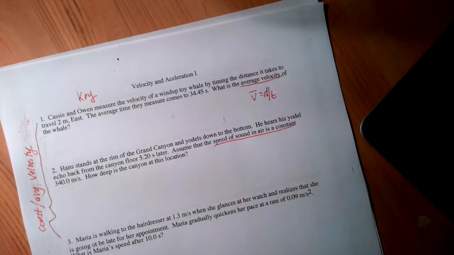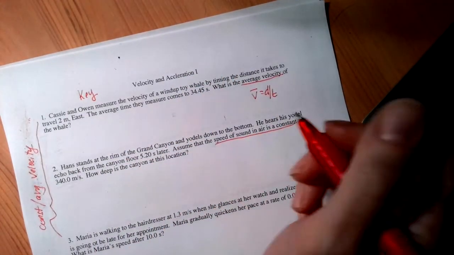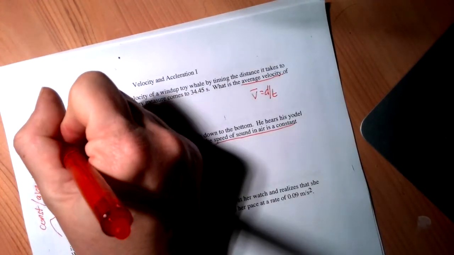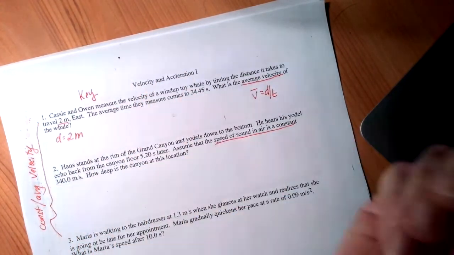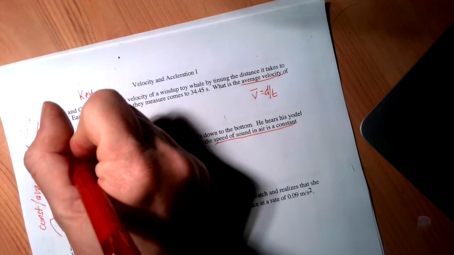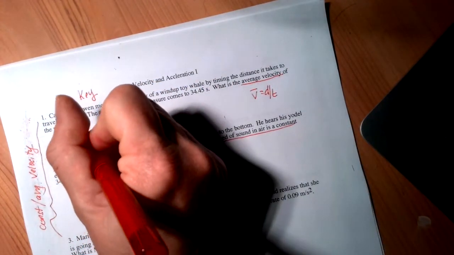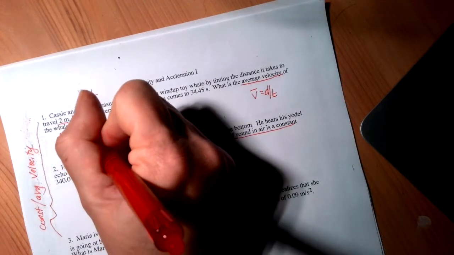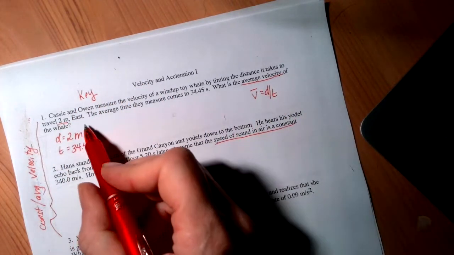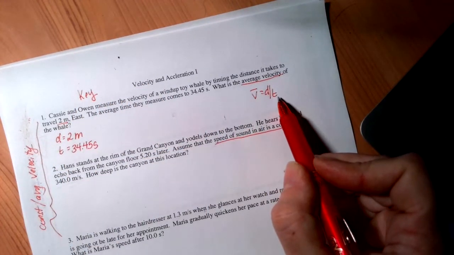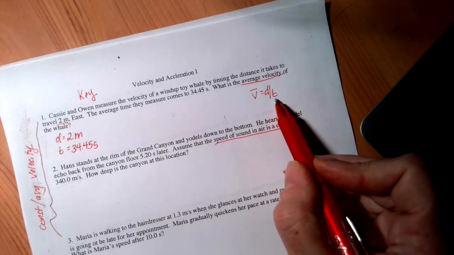So I'm going to list my data. It says the distance to travel is 2 meters, and the average time is an extremely accurate 34.45 seconds. We only need two known pieces of data for this formula because it only has three terms in it.